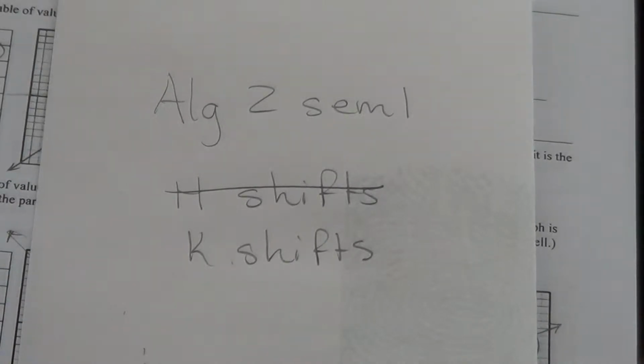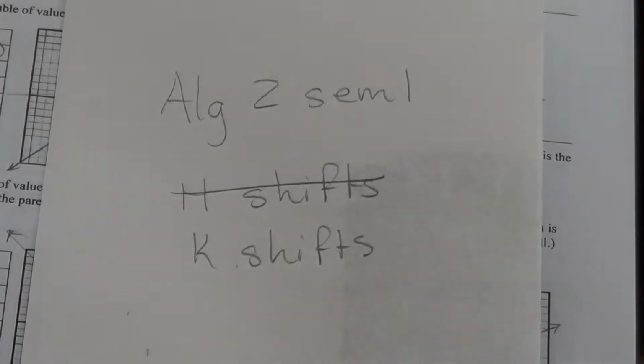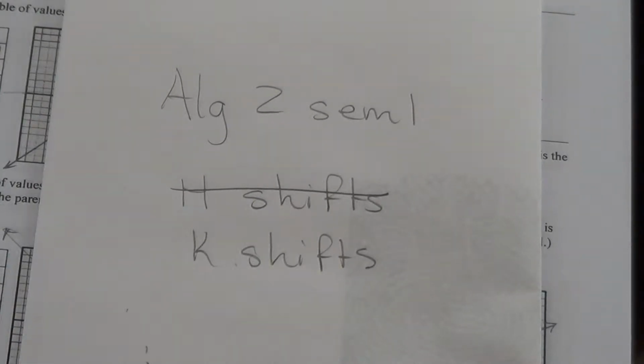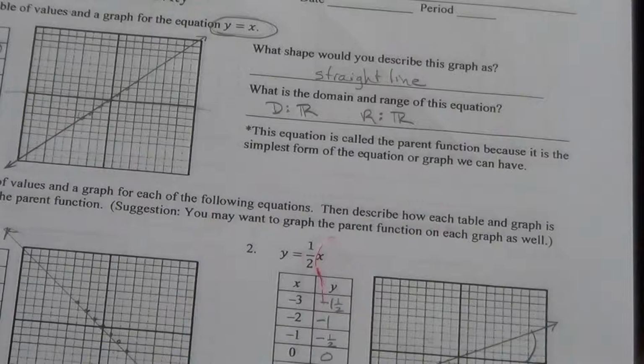Welcome to Algebra 2, Semester 1. This is Unit 2, and we're focusing today on the k-shifts in your notes.